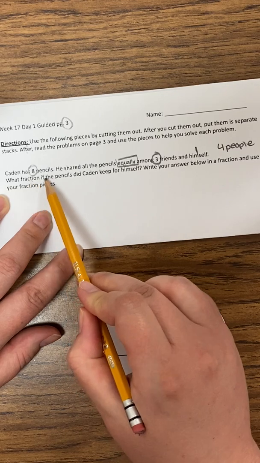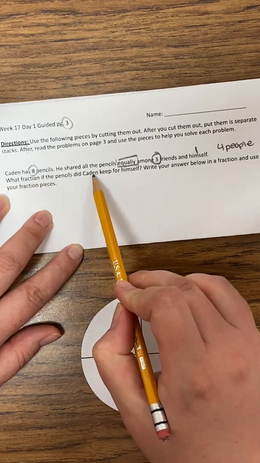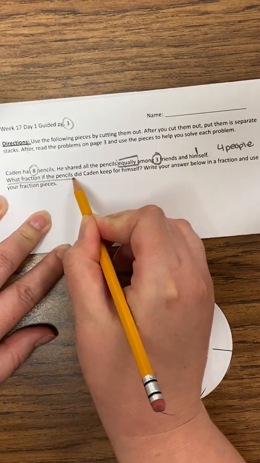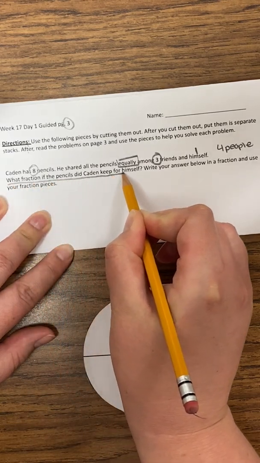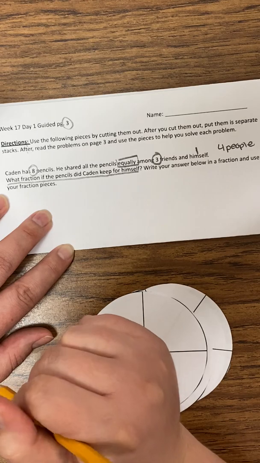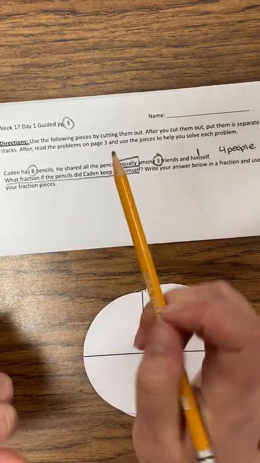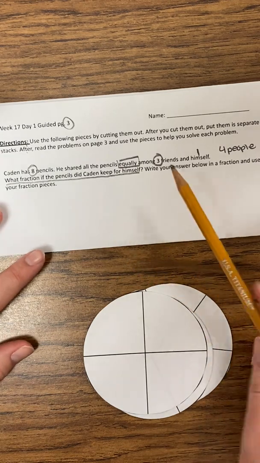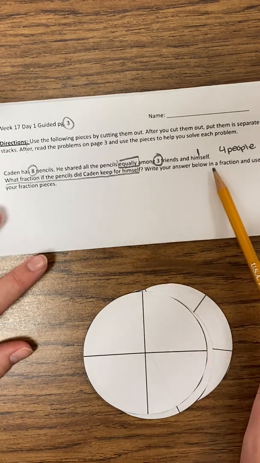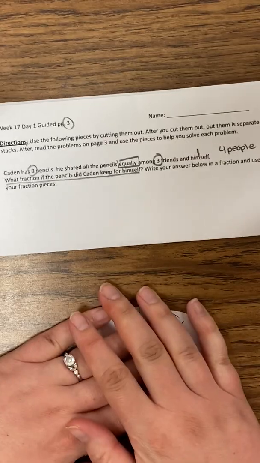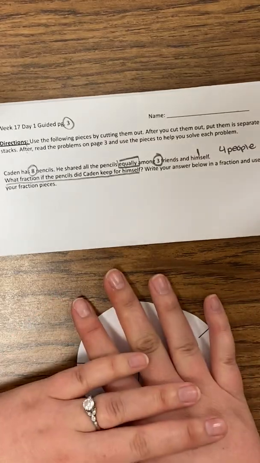What fraction of the pencils did Caden keep for himself? Okay. So we need to find out how many each person got. So let's go back. It says write your answer below in a fraction and use your fraction pieces. So first, we need to find out the total amount of pencils.